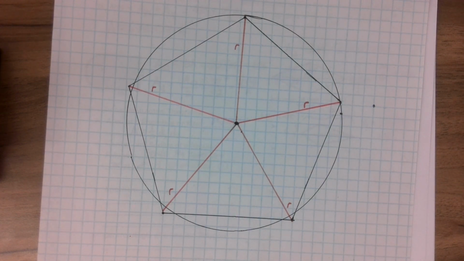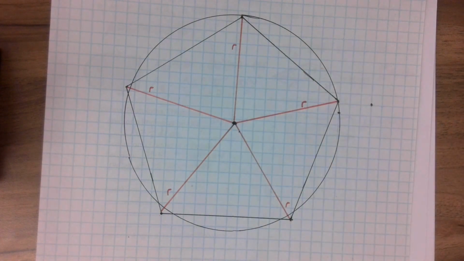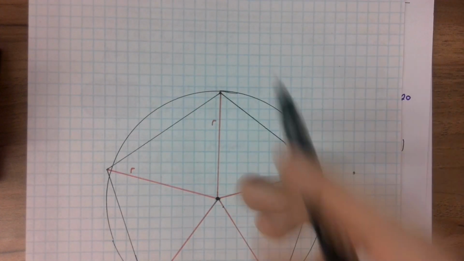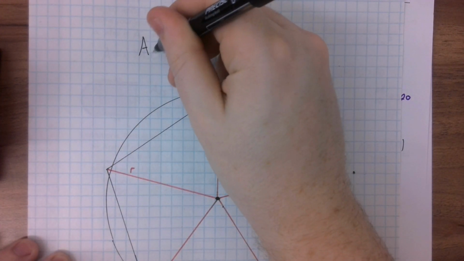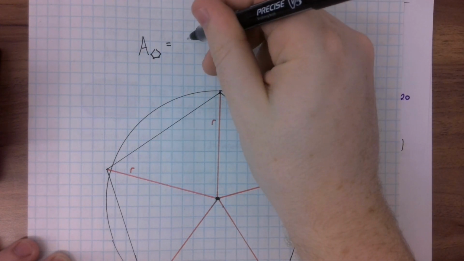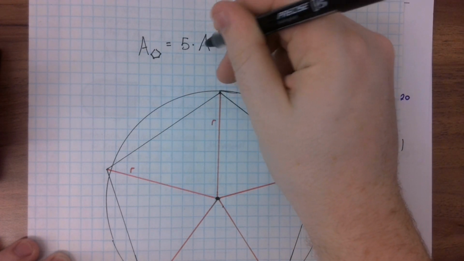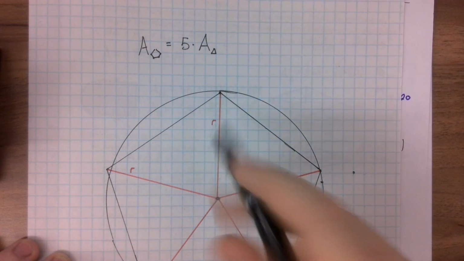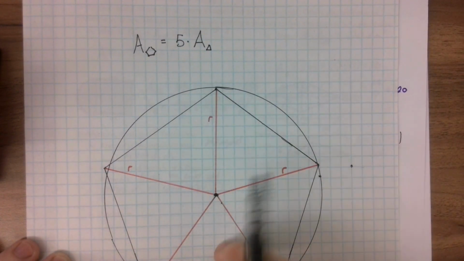If I could find the area of any one of these triangles, I would be absolutely golden. The reason is the area of this pentagon could just equal 5 times the area of one of the triangles, since there are 5 triangles around.